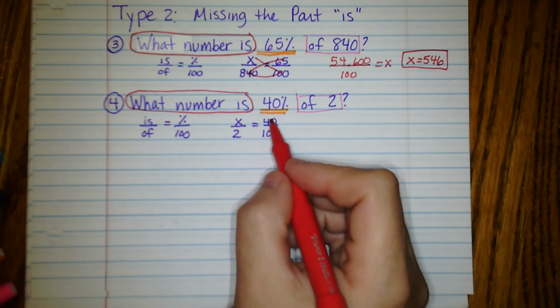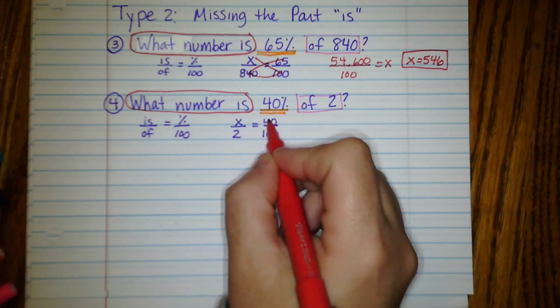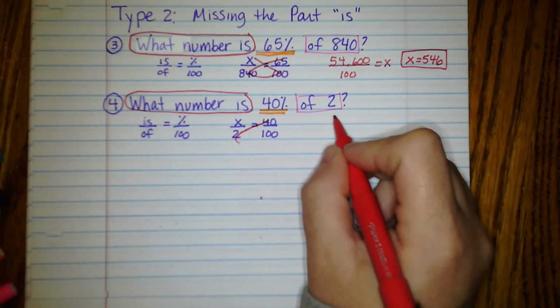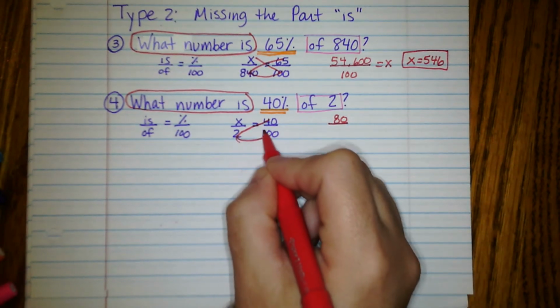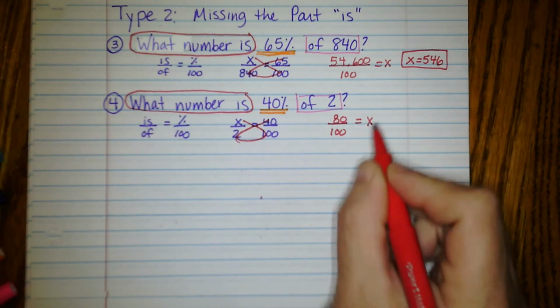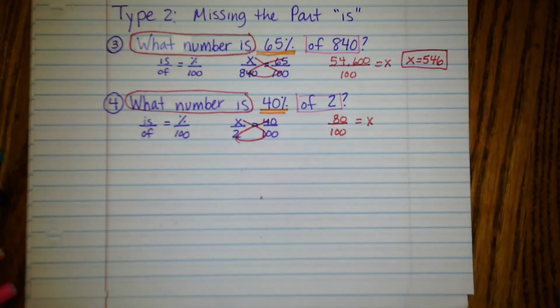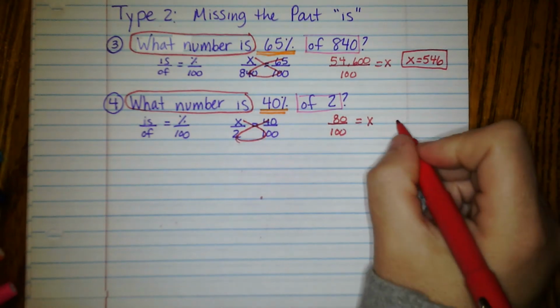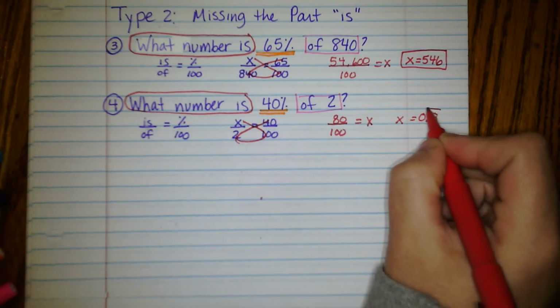We're going to go on the diagonal where both pieces are. So we're going to do 40 times 2, which is 80, divided by 100. And that's going to give me x. We're going to do 80 divided by 100. And that's going to give me 0.8. And that's my answer.